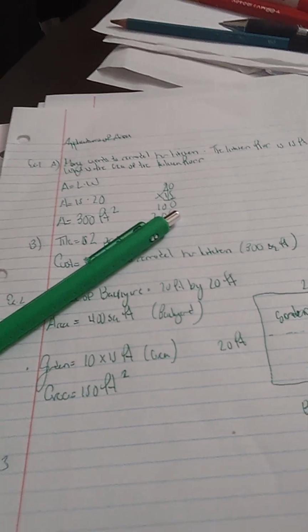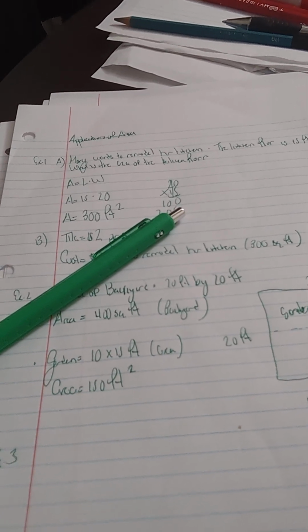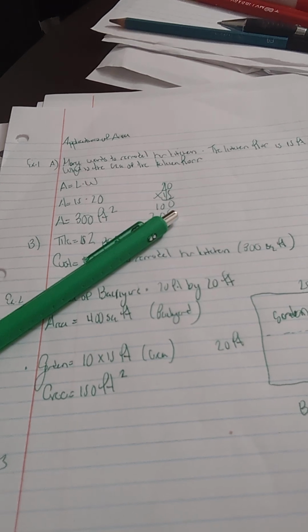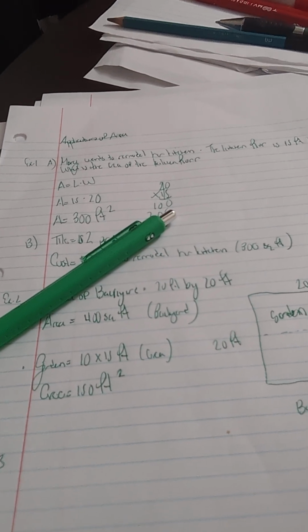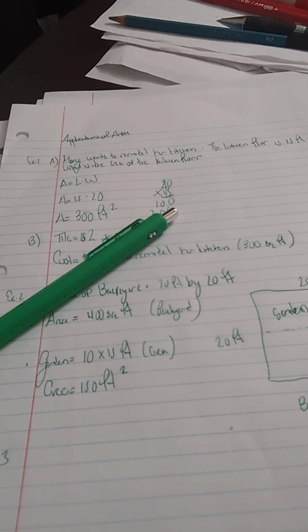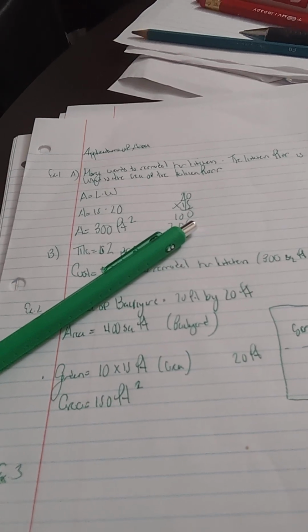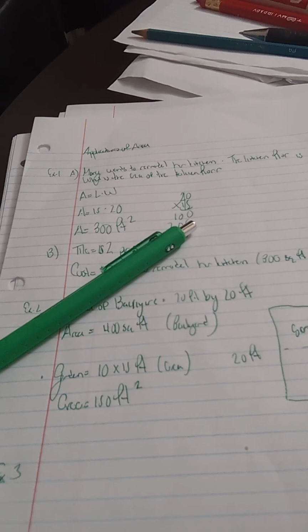But now let's say that you want to build a swimming pool that is not rectangular. Let's say the swimming pool is a circular swimming pool, like one of those little kiddie pools that they have.